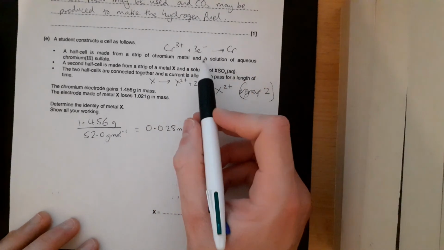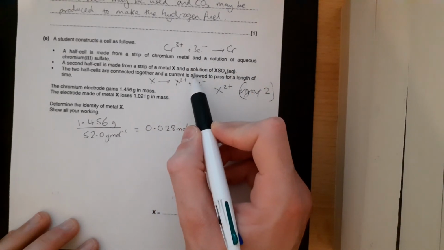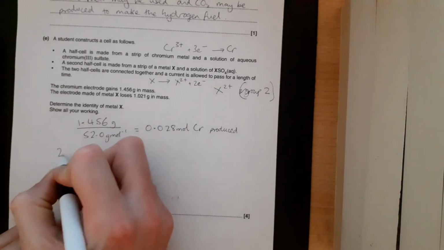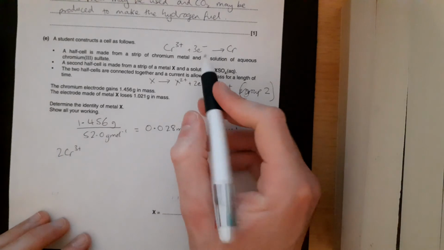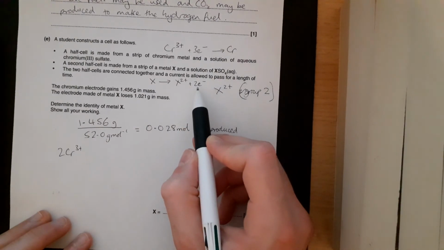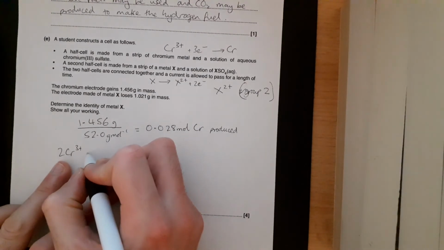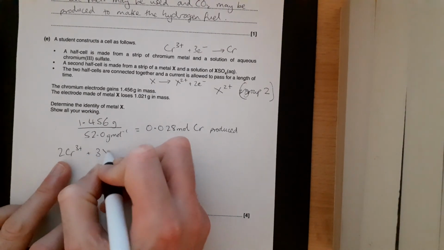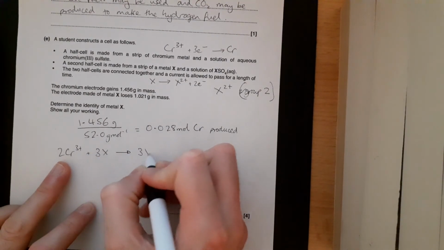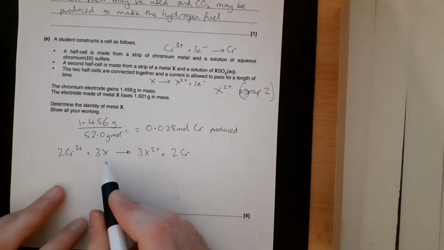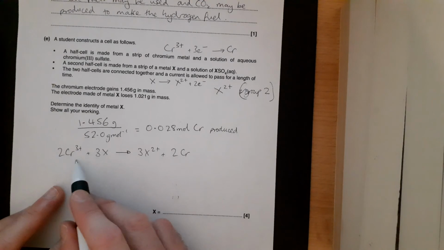So these are our two half equations. If we combine those together, the overall equation must be 2Cr3+, because we're going to have to times this by 2 and multiply that by 3. So it must be 2Cr3+ plus 3X goes to 3X2+ plus 2Cr. So therefore, it's a 2 to 3 ratio.